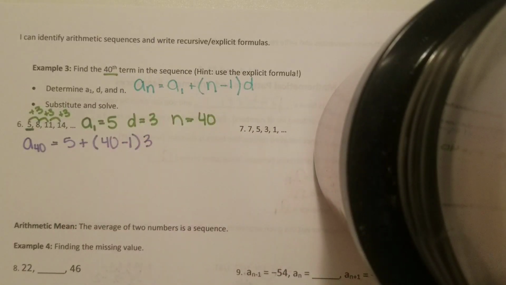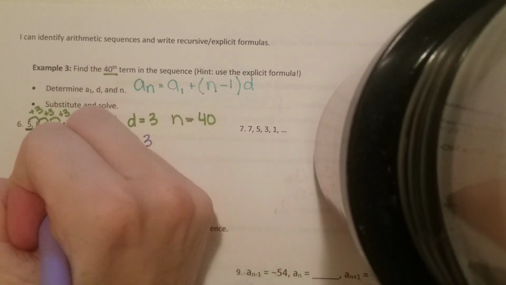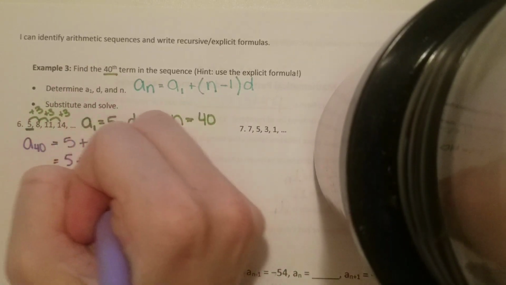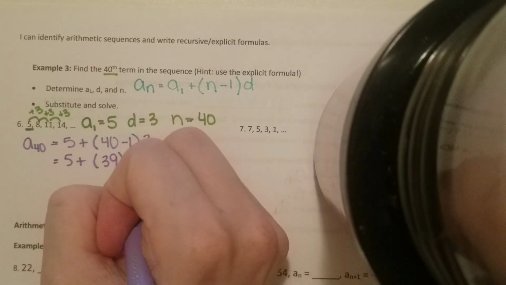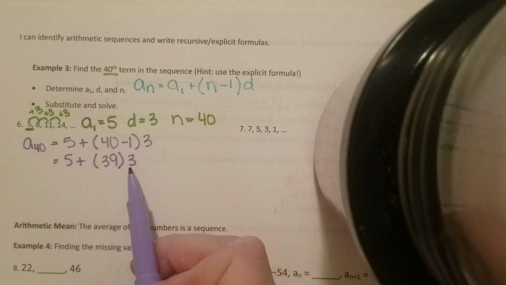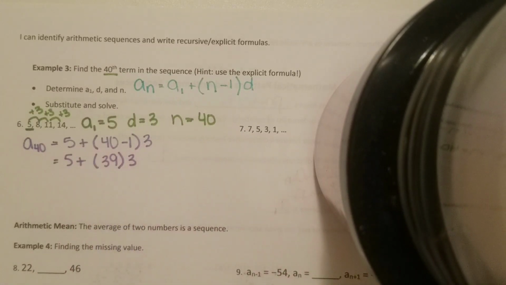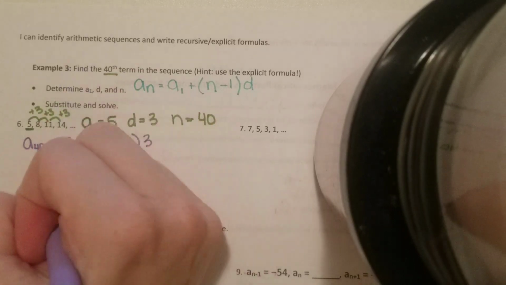So now we just need to simplify this down. 40 minus 1 is 39, and then we're going to bring down the 3, so 39 times 3 is 117.